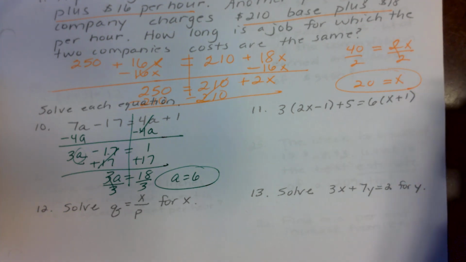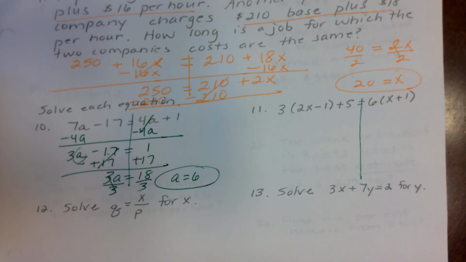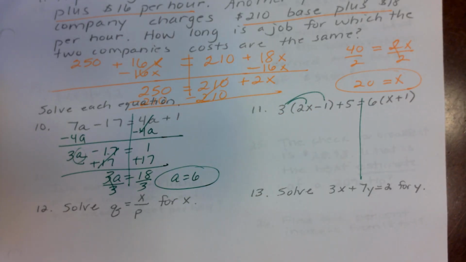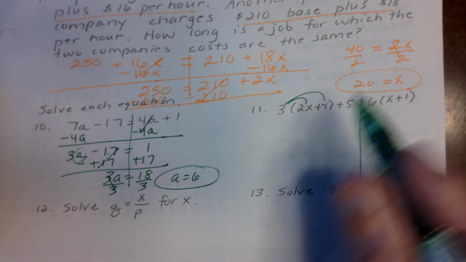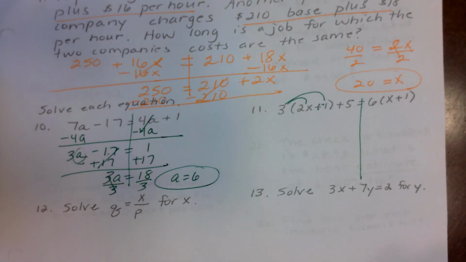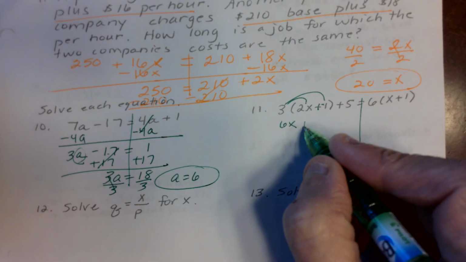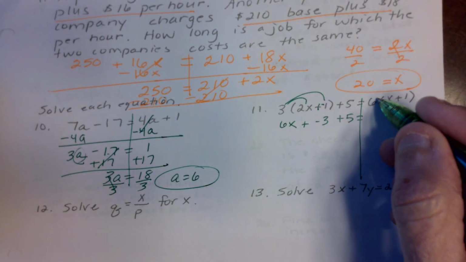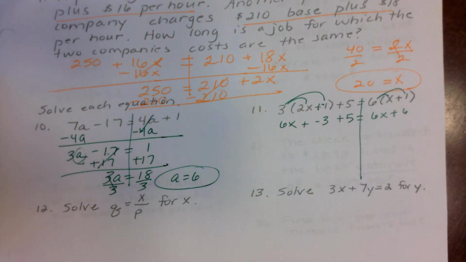All right, then when we go over here, draw our line, but see what happens is we got these parentheses in there, so we need to kind of get rid of those first. So we're going to do our spider legs, our distributive property. Remember, you can keep, change, and flip, and make sure to multiply the 3 by both. So 3 times 2x is 6x, plus a negative 3, plus a 5, equals, again, spider legs, distributive property, 6x plus 6.